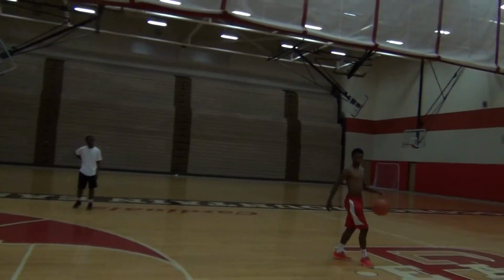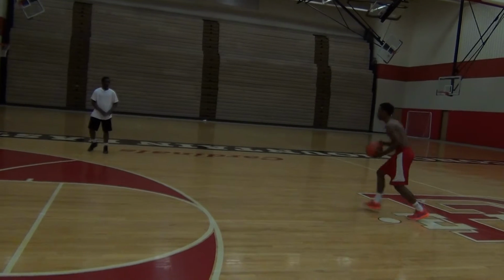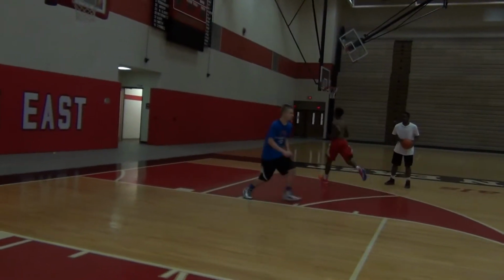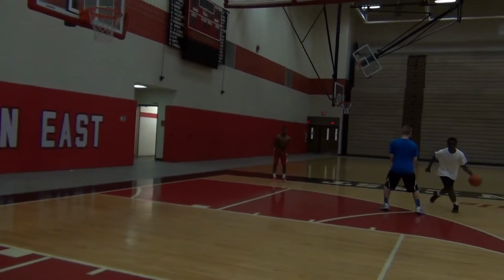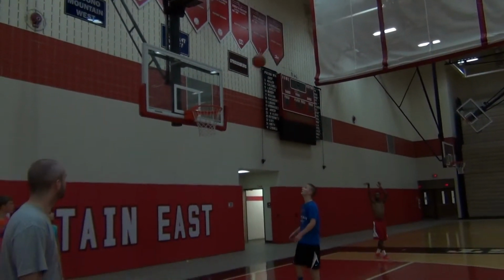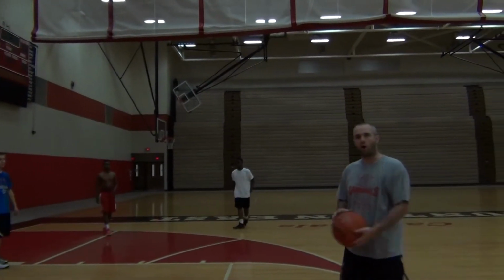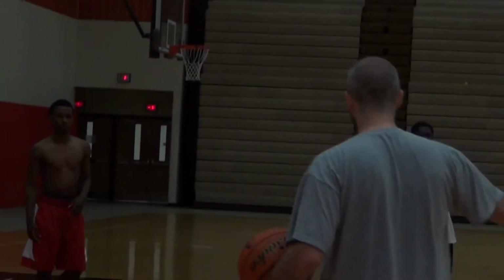Shoot the 3, throw the back pass. Jeff, shoot the 3, all right? Wing. Hopefully that we can start knocking them down. Go back up to the front.